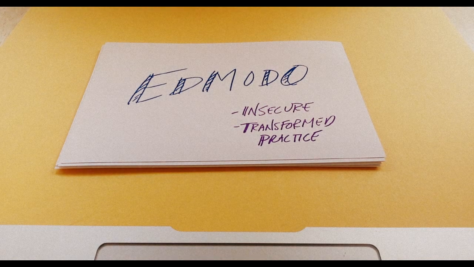So Edmodo updated their security protocols, they changed their terms of service, and now they actually offer toolkits that administrators and educators can download to help them navigate these waters and to help them better vet other educational technologies.